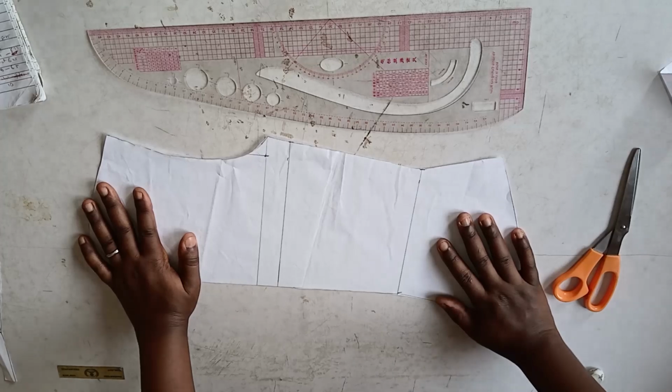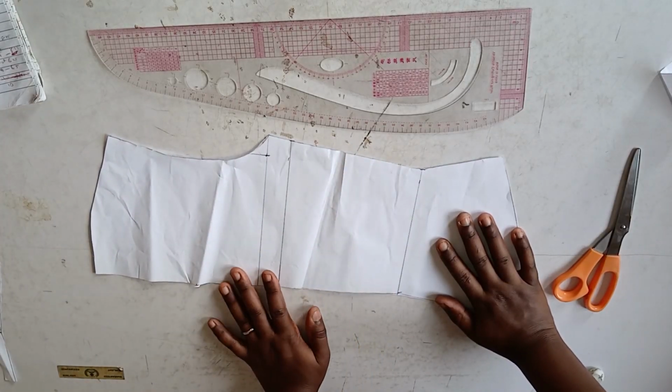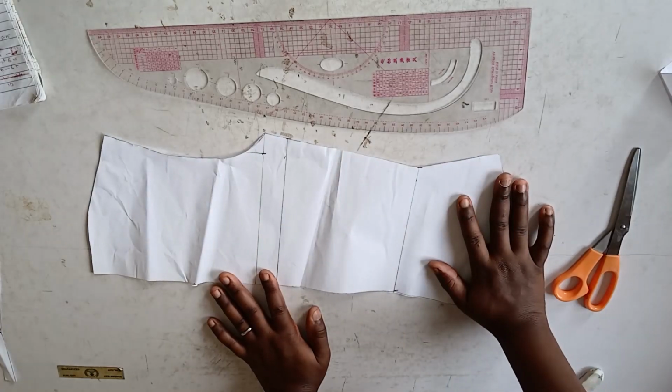So this is the back pattern, and this is the center back, and this is the side back. I'm cutting out two of these and have all the necessary allowances.